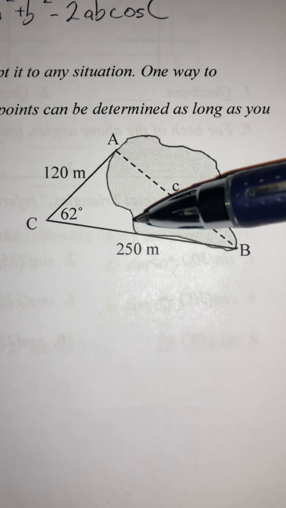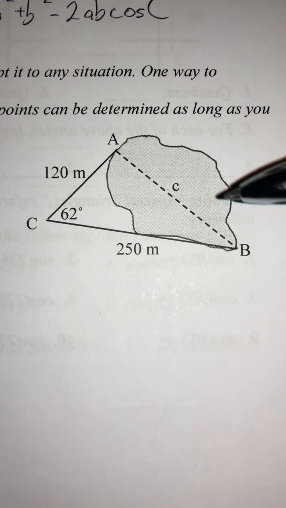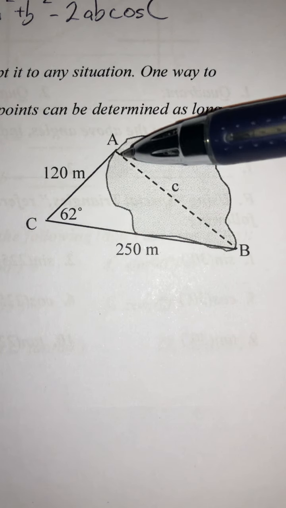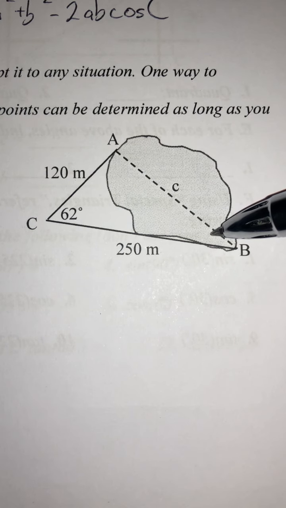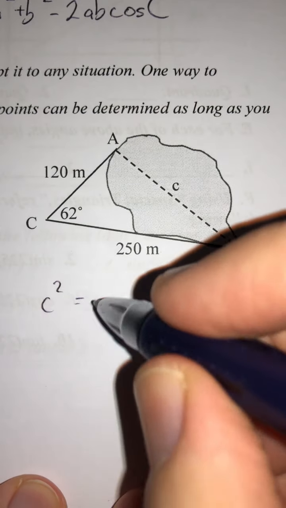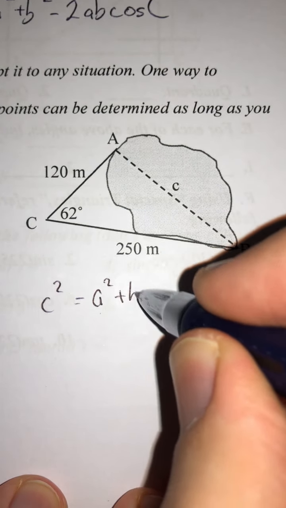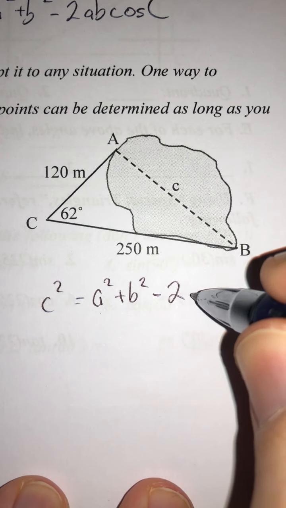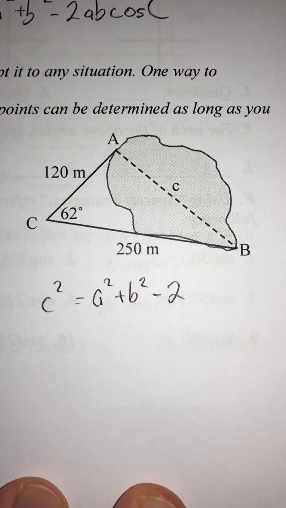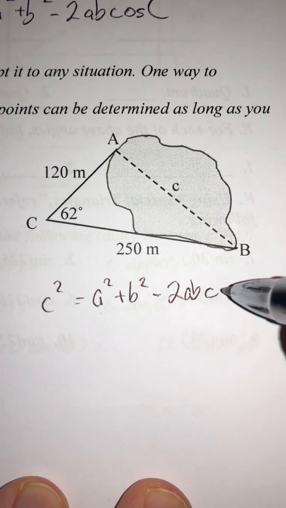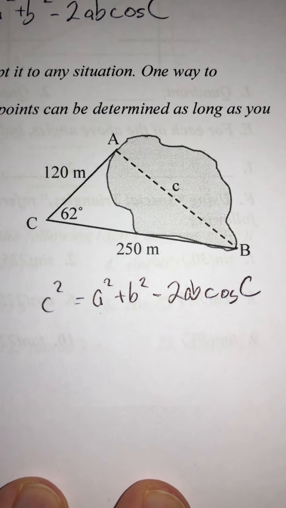So this is actually a great way how you can calculate something when you can't actually walk from A to B, because no one can walk on water. So if I want to find length C, I'm going to use the equation that I just have. So c squared equals a squared plus b squared. Notice this is just Pythagoras. But again, Pythagoras does not work for non-right angle triangles. Minus 2ab cos capital C.